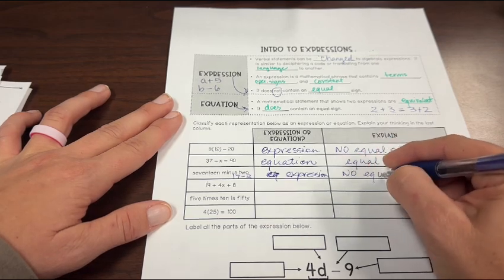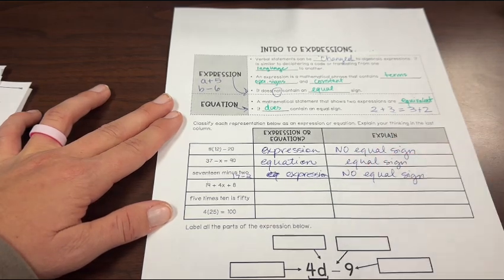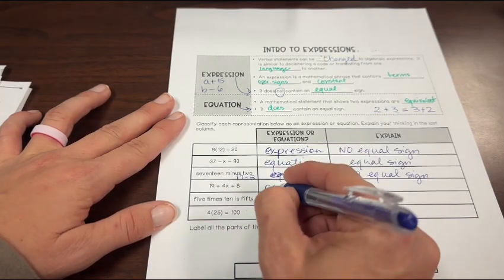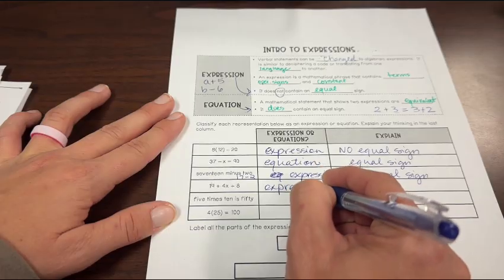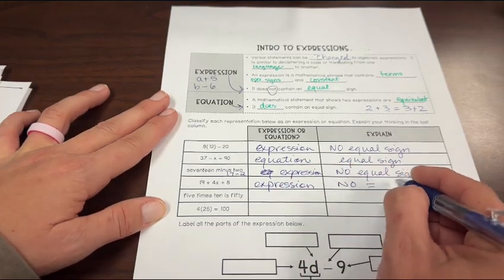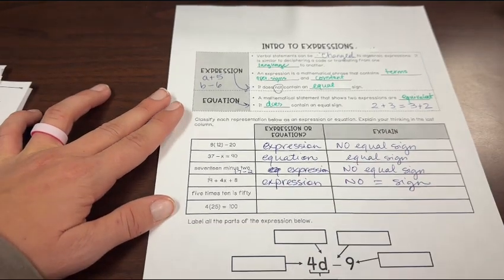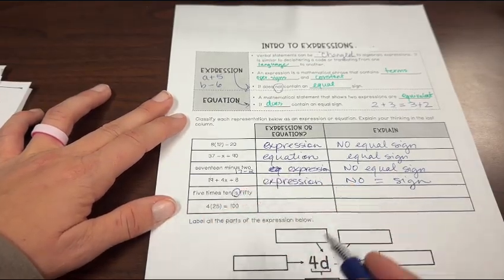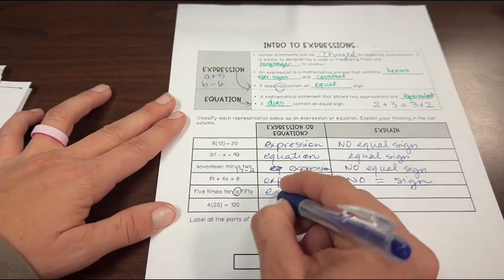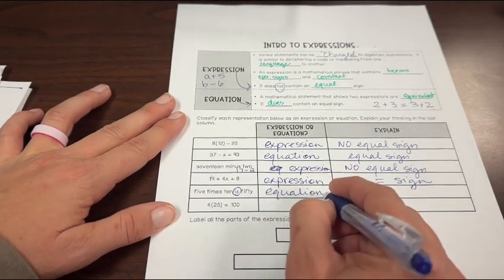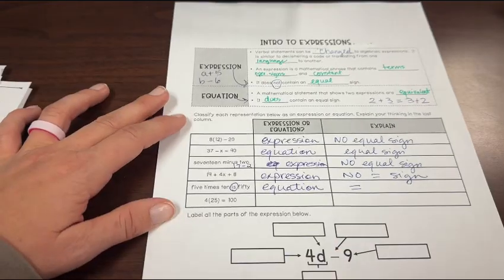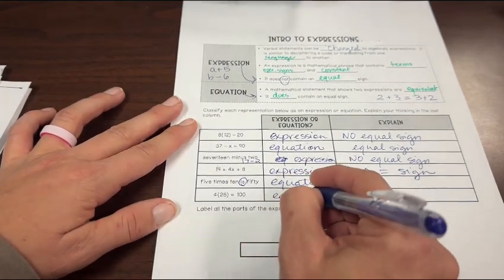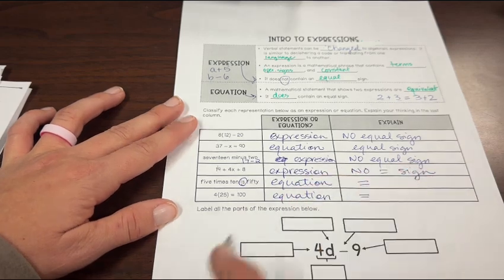And there is no equal sign. This one, no equal sign, so this is going to be an expression. And there's no equal sign. 5 times 10 is 50, so remember that "is" means equal. So that's going to be an equation because there is an equal sign. And again, this has an equal sign, so this is going to be an equation, and then it has an equal sign.